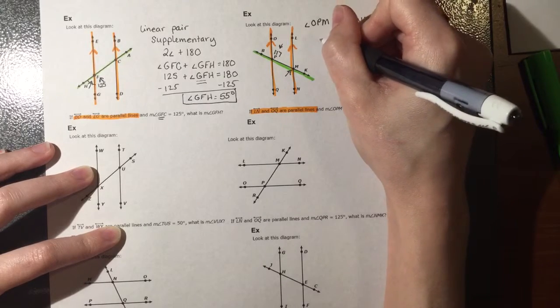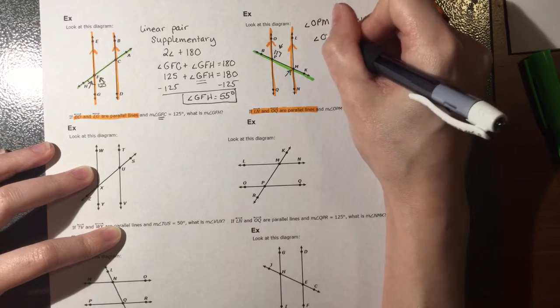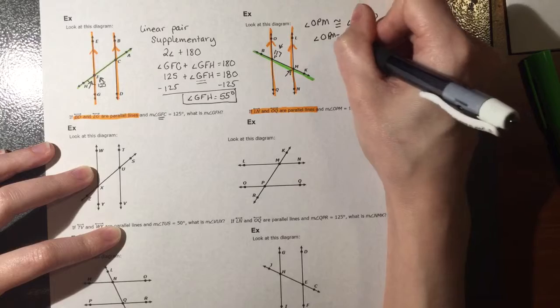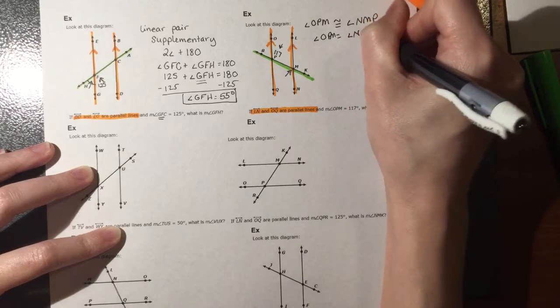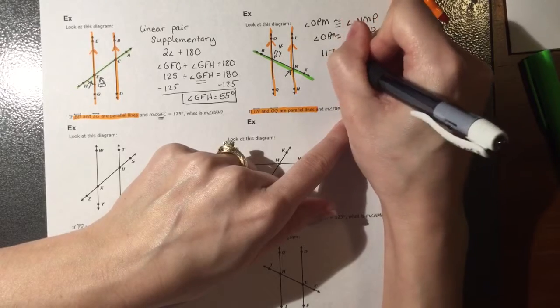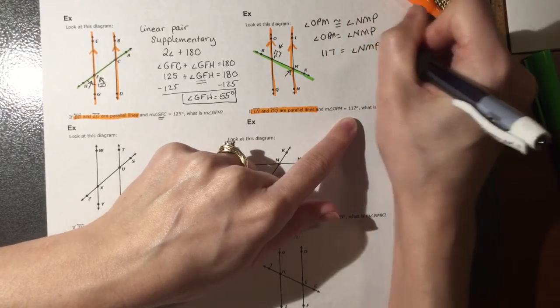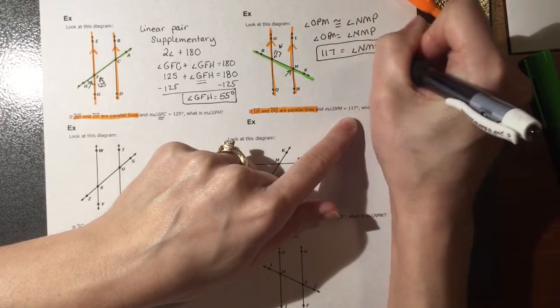So if I write that down, I'm going to switch it to be equal. Angle OPM is going to be equal to angle NMP. And OPM, they told us, is 117, and that's going to be equal to angle NMP. So that's going to be our answer there.